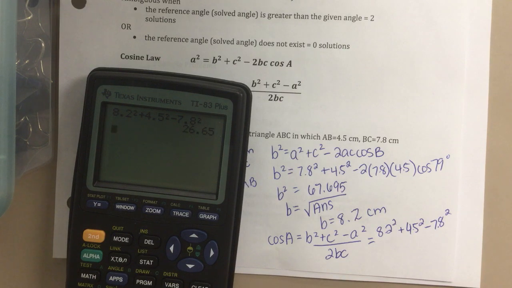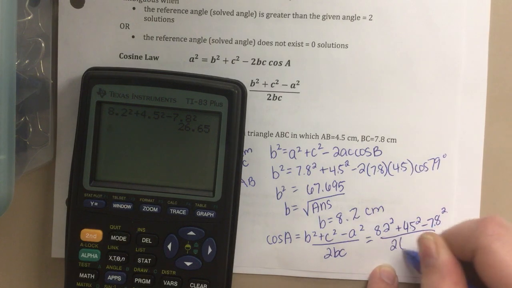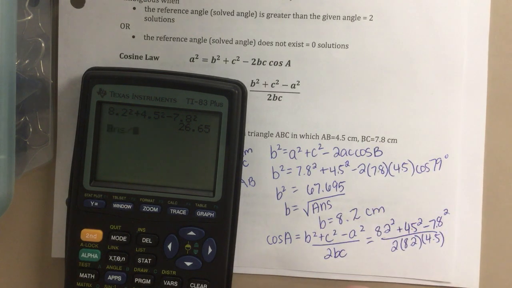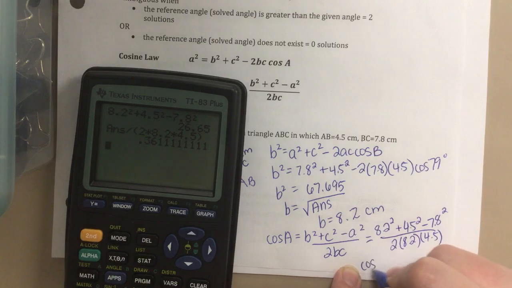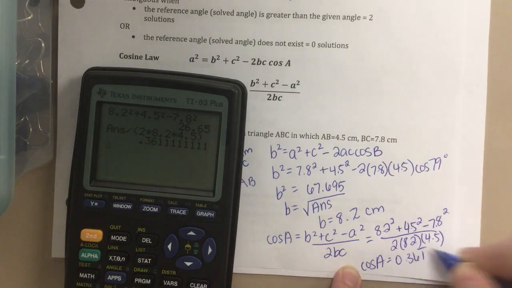On my calculator, because I didn't use brackets, I'm going to hit enter. I'm going to divide that by 2 times 8.2 times 4.5. And I get cos A as 0.36 and then 1 repeating.